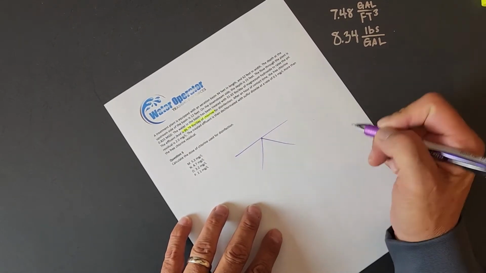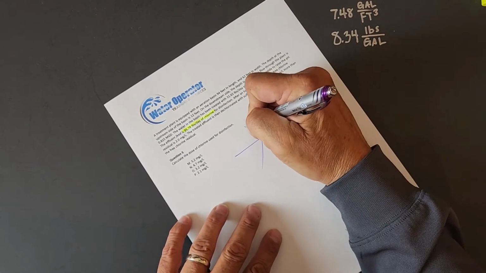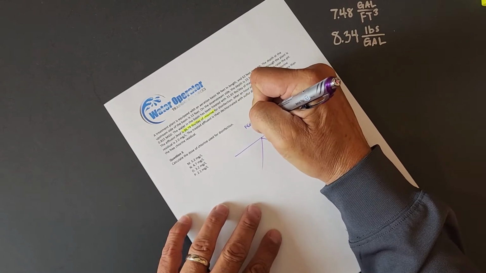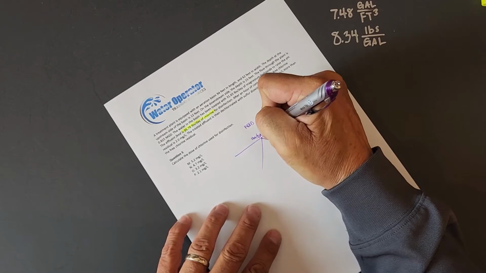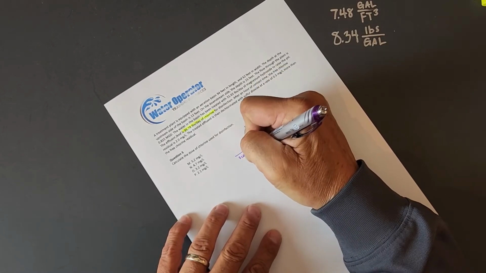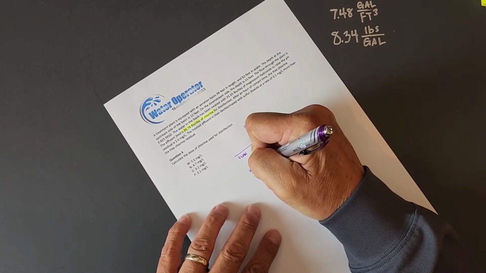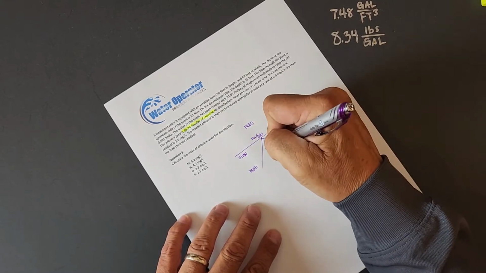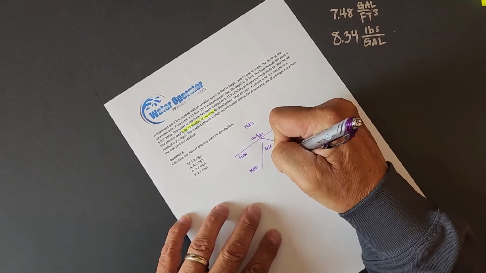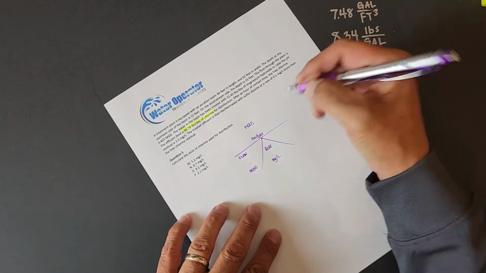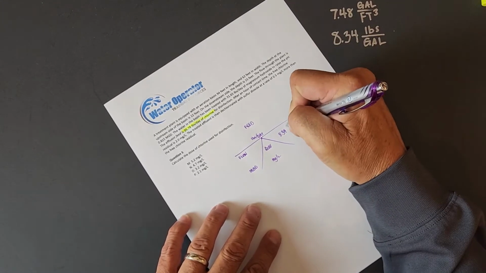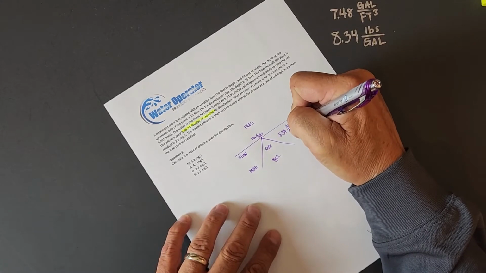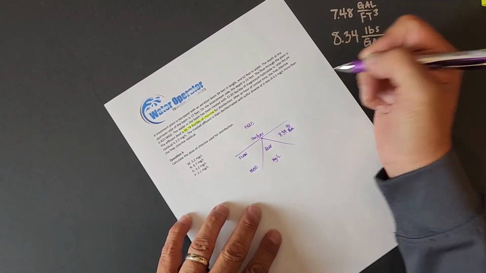So again, let's draw out our pie. We have feed in pounds per day. We have flow in million gallons per day. Dose in milligrams per liter, and our weight of water, 8.34 pounds per gallon.